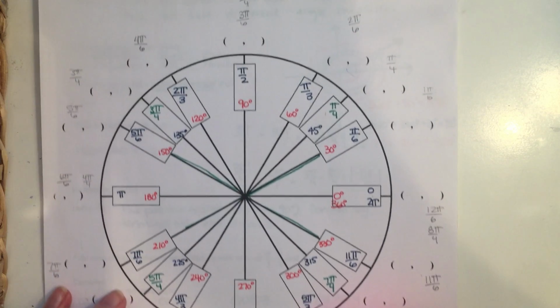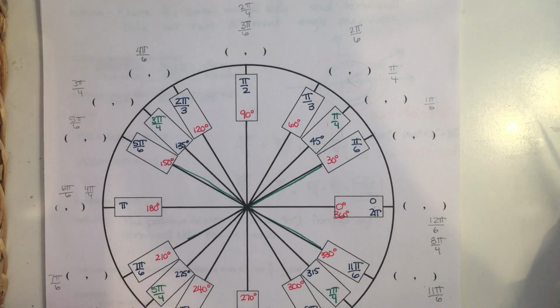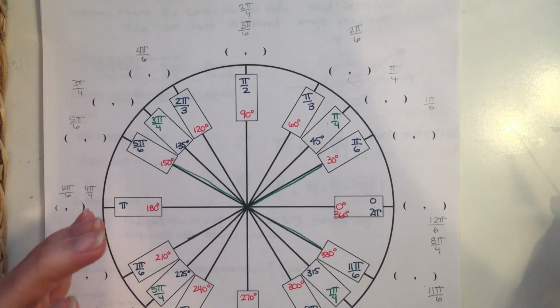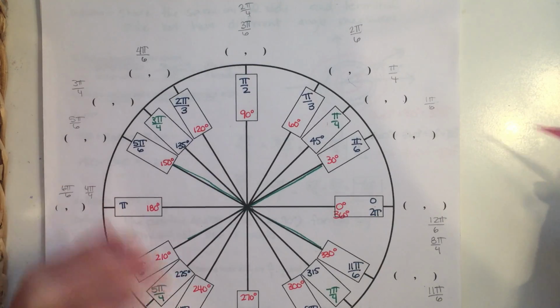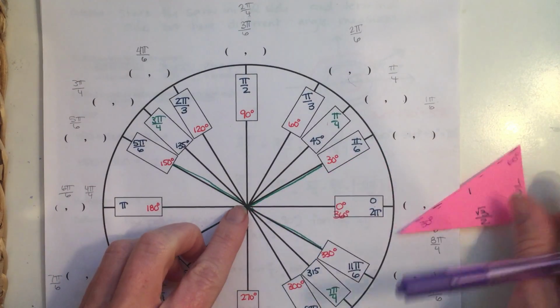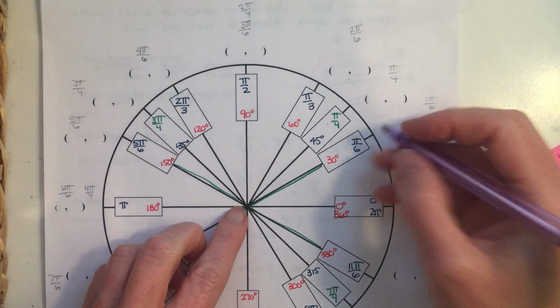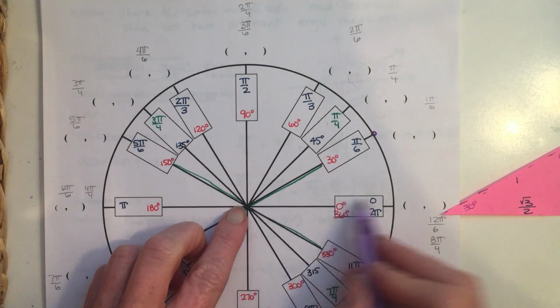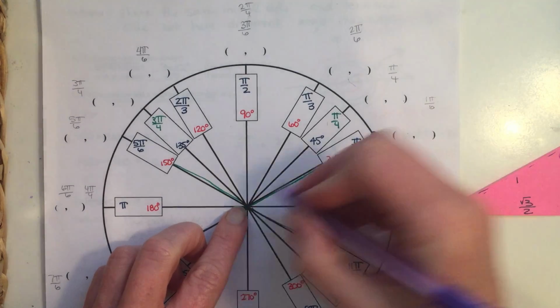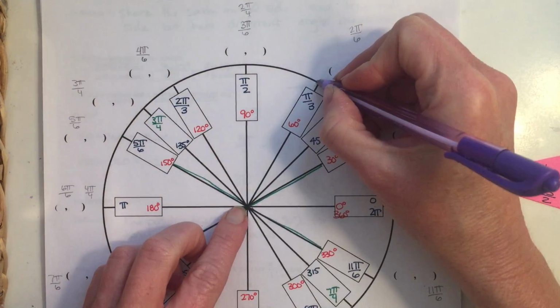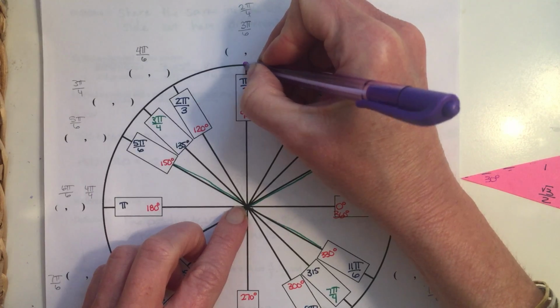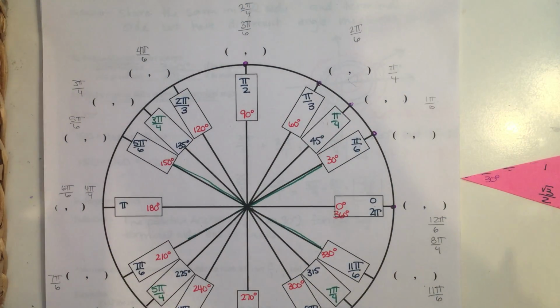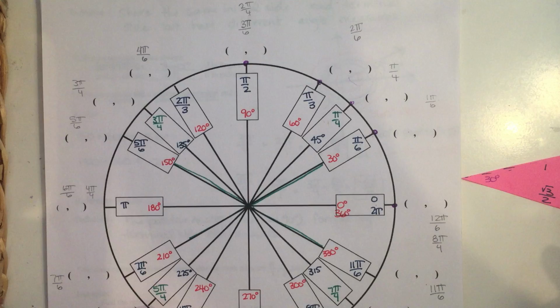One of the reasons why this is called a unit circle is that the radius is 1 unit. My radius from the center to the edge of this circle, this point right here, is 1. All these different radii of my circle are 1 unit in length.